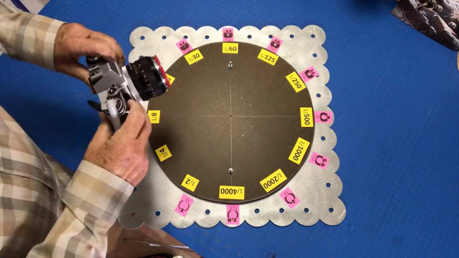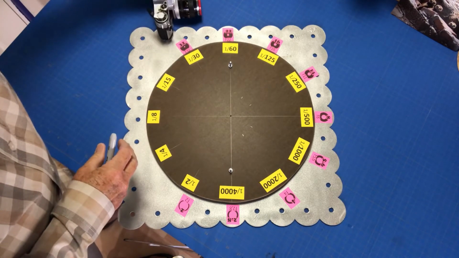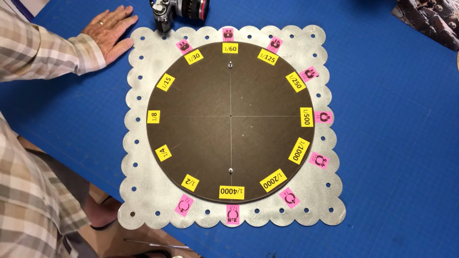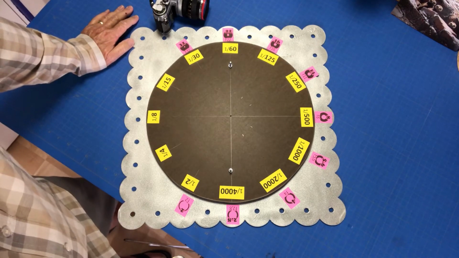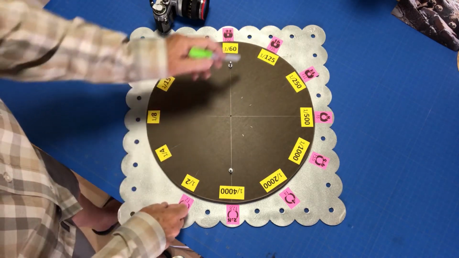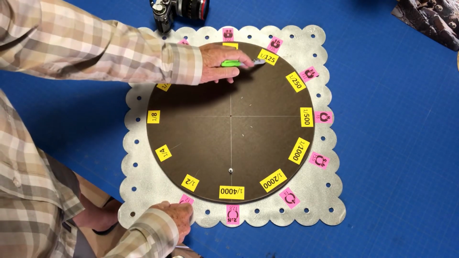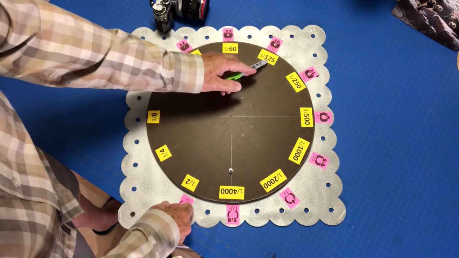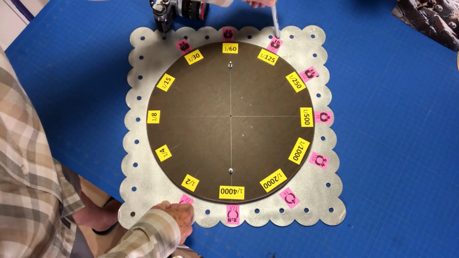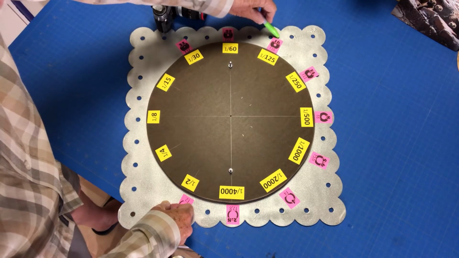Now a question comes up. What if I want to shoot a blurry background picture? Right now my wheel is set up so that I have the exposure 125 next to f16.